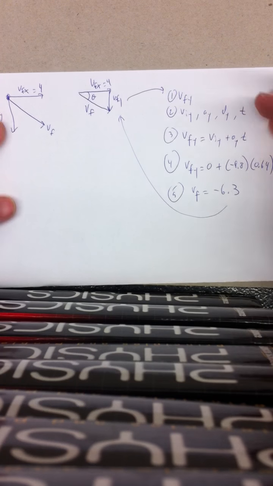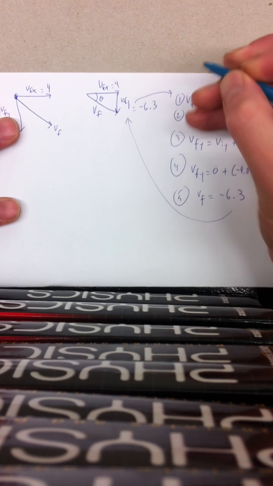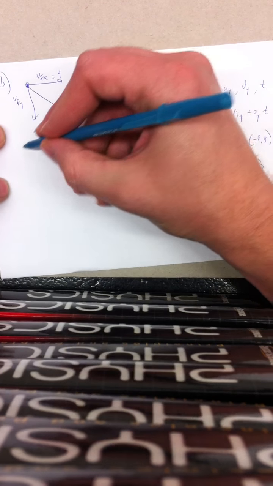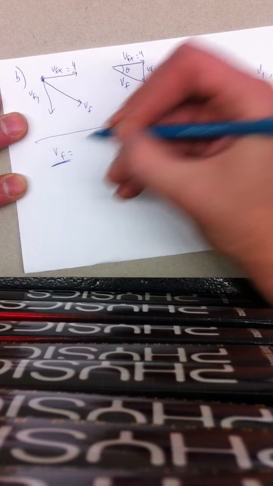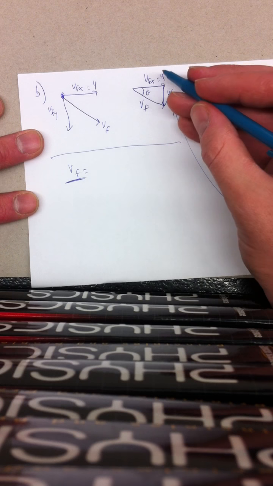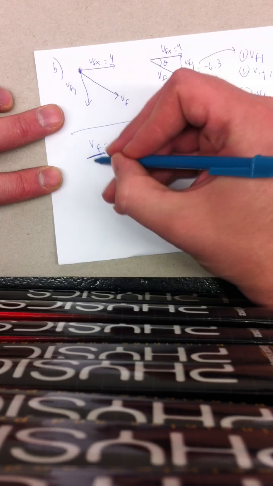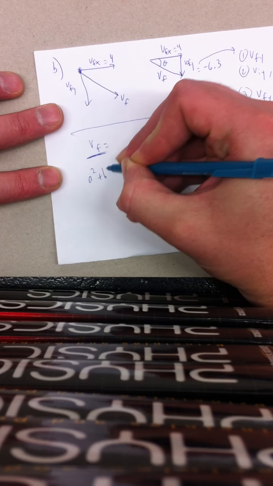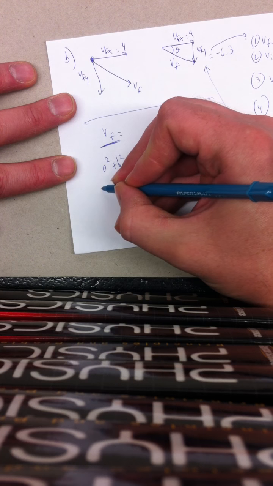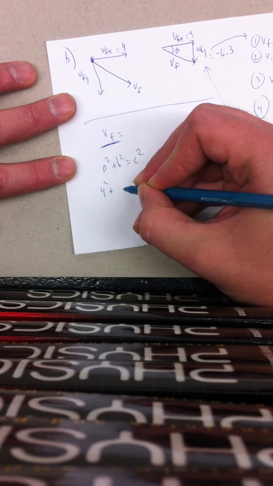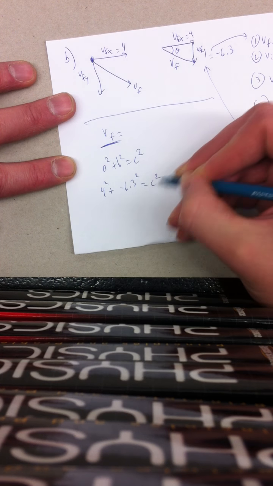That comes back here. Negative 6.3. Now to solve for VF, I can just use a squared plus b squared equals c squared. Solve for the hypotenuse. So a squared plus b squared equals c squared. I'll do 4 squared plus negative 6.3 squared equals c squared.